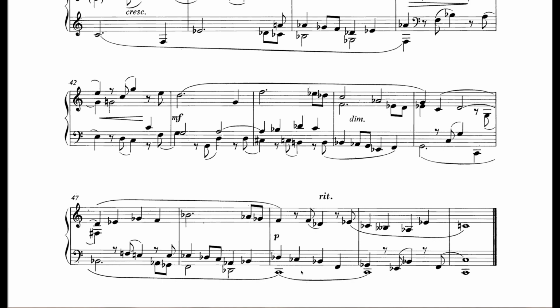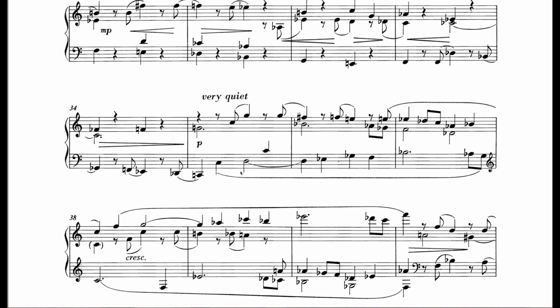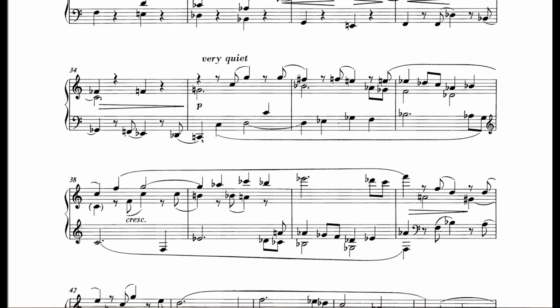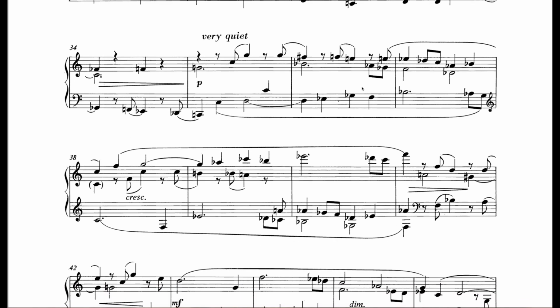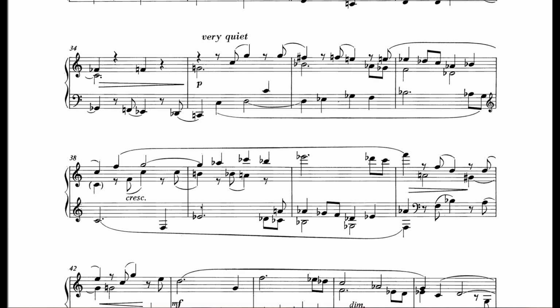So just to summarize, in the third exposition where the subjects are combined, we have 4 combinations. 1, 2, 3, 4. We have an alto plus a soprano here. And then we have a bass plus an alto here.